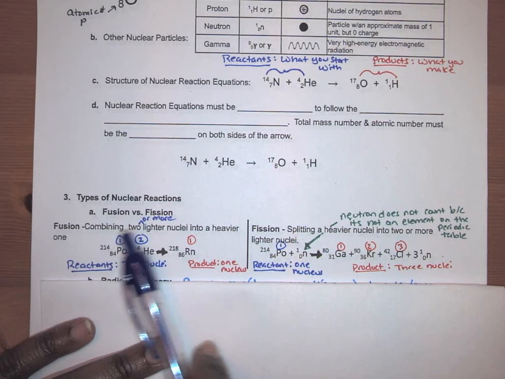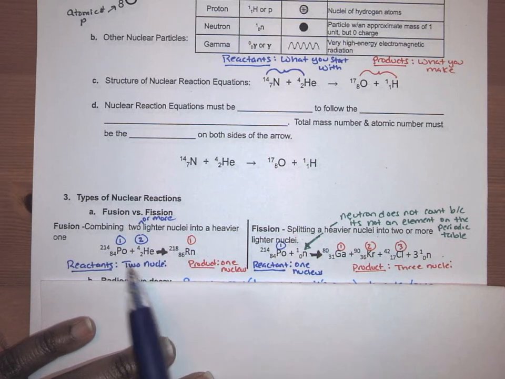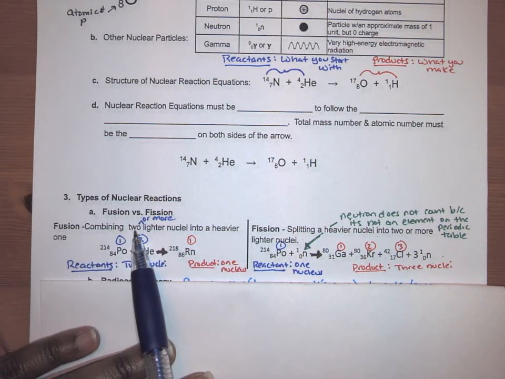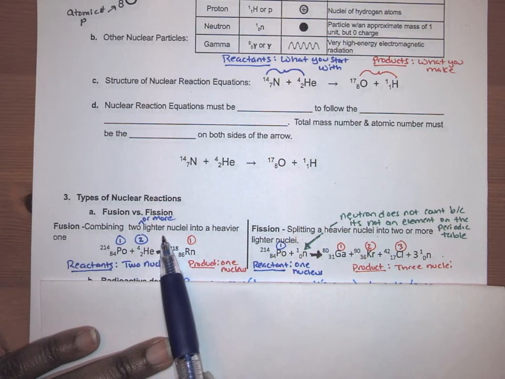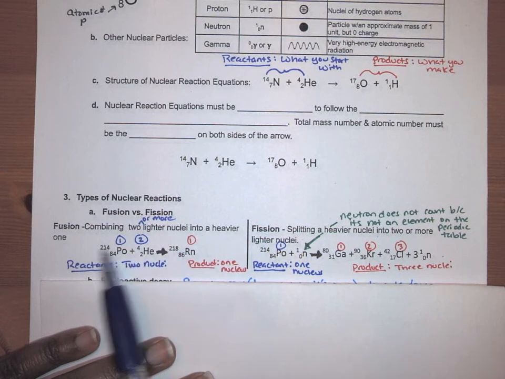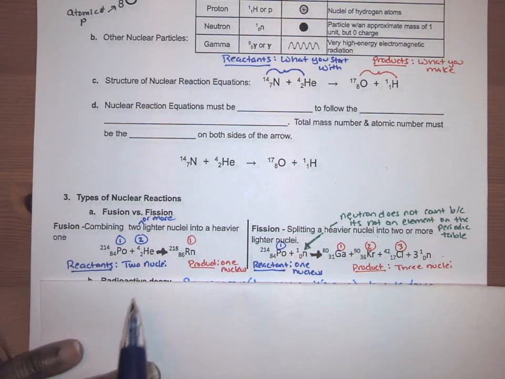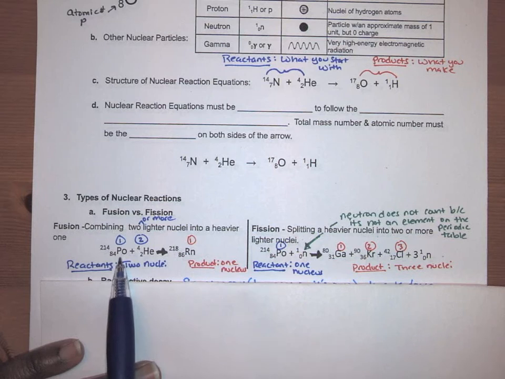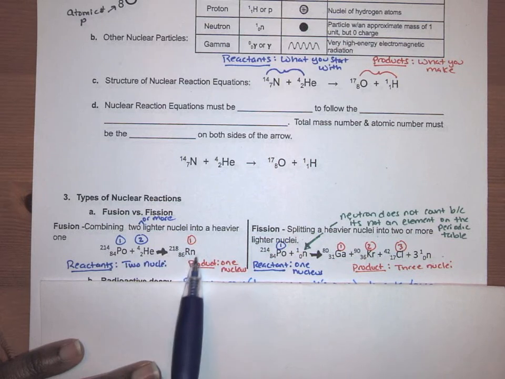So the first two are fusion and fission. These are high energy reactions, and they're kind of opposite of one another. Fusion involves combining two or more, so please add that, or more, lighter nuclei into a heavier one. So let's take a look at this example. We have polonium-214 and helium-4, and these two are reacting together, so these are our two reactants, to make a larger single nucleus, radon-218. So what makes this fusion? We're starting with two or more things that combine to make one larger one.